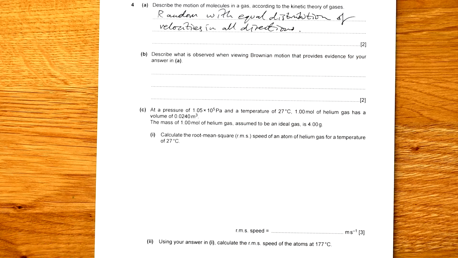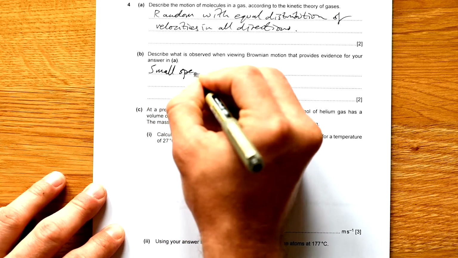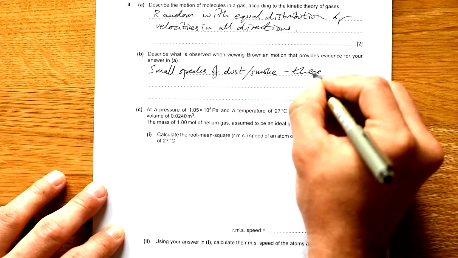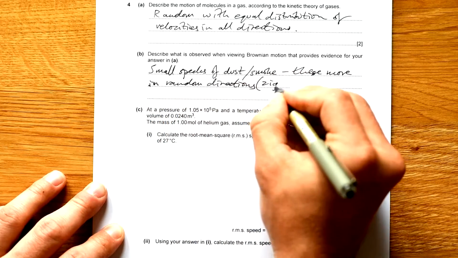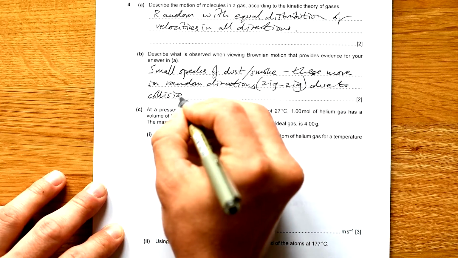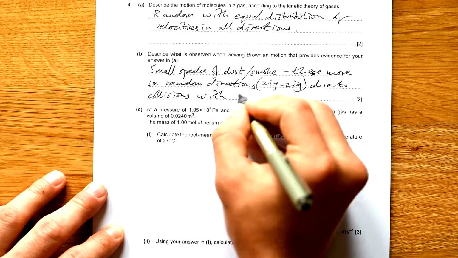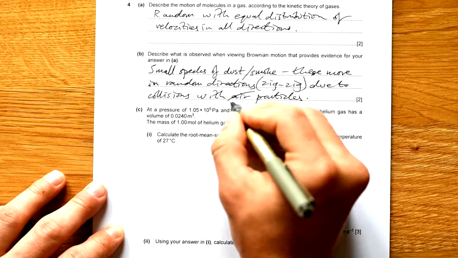Describe what is observed when viewing Brownian motion that provides evidence for your answer in A. We see it with small specks of dust or smoke. These move in random directions. We can say that they zigzag due to collisions with air particles or gas particles.